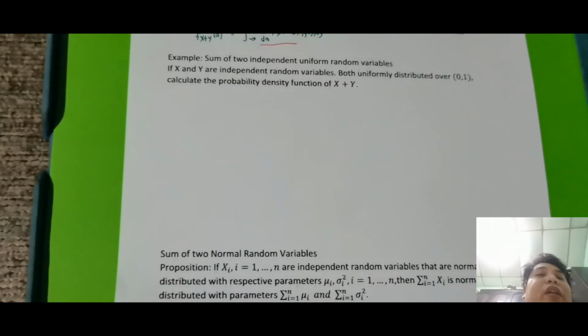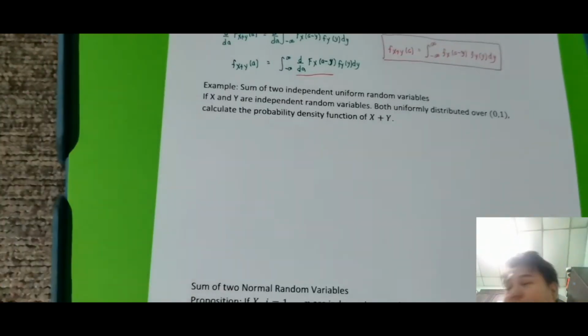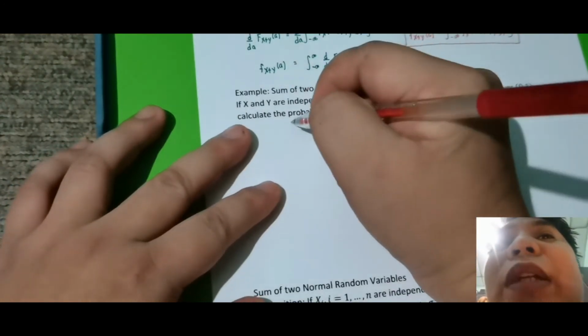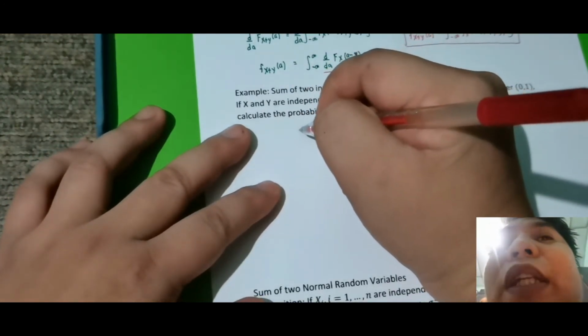Okay, so if X and Y are independent random variables, both uniformly distributed over (0, 1), calculate the probability density function of X plus Y. Again, we have X and Y independent random variables, both uniformly distributed over (0, 1). Since alam ko na uniform random variable sila, parehas lang naman, then independent sila, lagay ko na lang yung ating PDF.